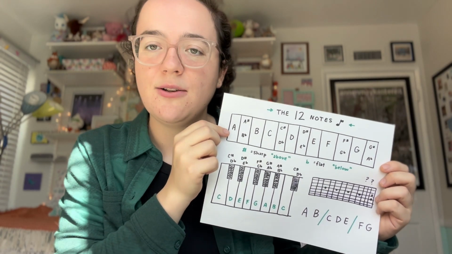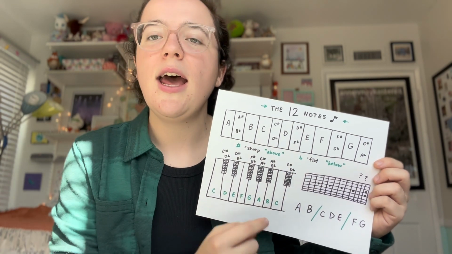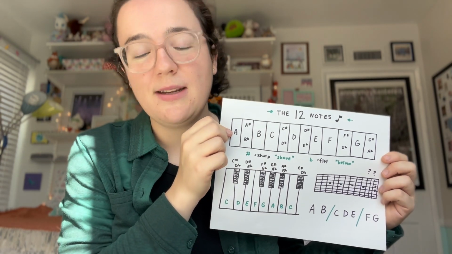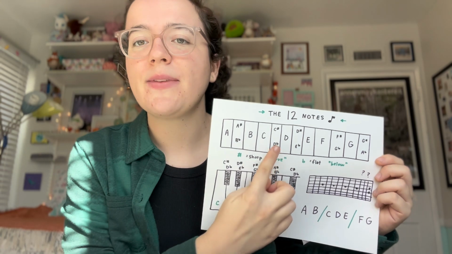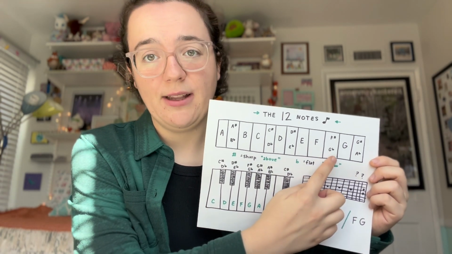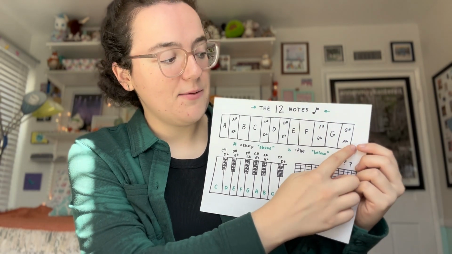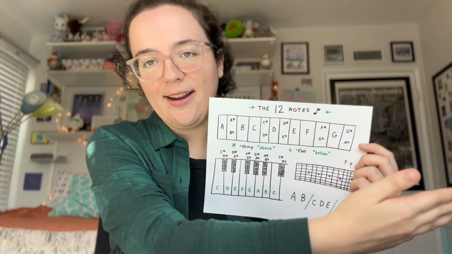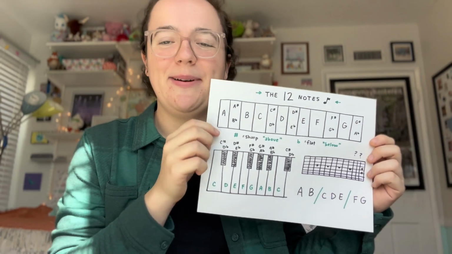The natural notes have no sharps or flats: A, B, C, D, E, F, G. And there's also notes with sharps and flats in between some of those natural notes: A sharp, B flat, C sharp, D flat, D sharp, E flat, F sharp, G flat, G sharp, A flat. And I could have kept writing. The next note would have been A, and then A sharp, B flat, on and on. I started with A for the sake of the alphabet.